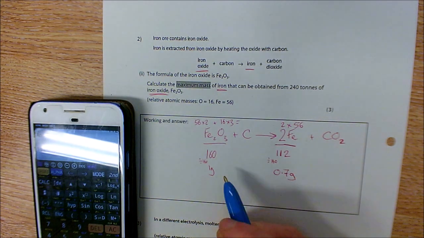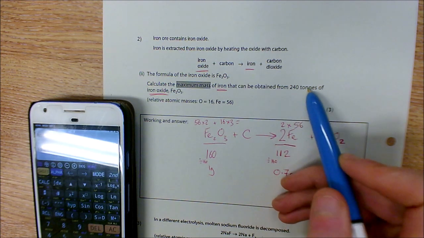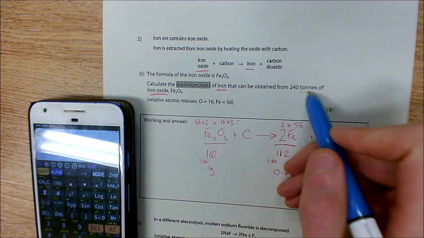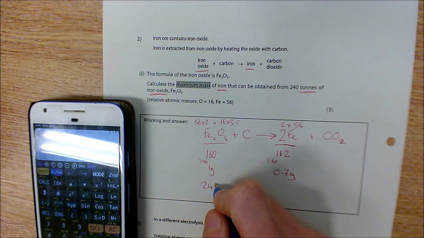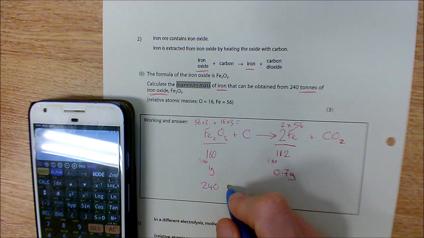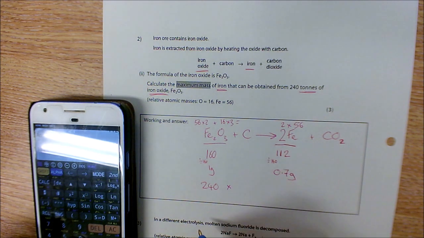Okay, so in this example, I haven't got 1, I've got 240 of whatever the unit is. It says tons here. So I need 240 from there, multiplied by how much I'd make from 1 gram.